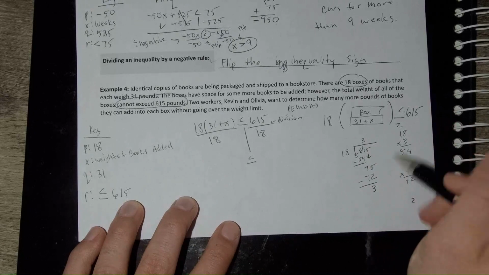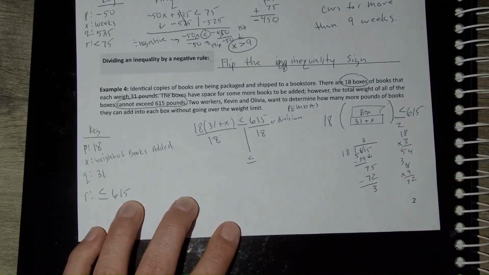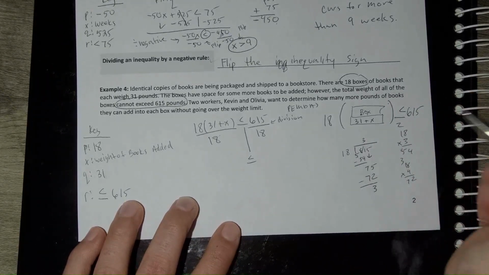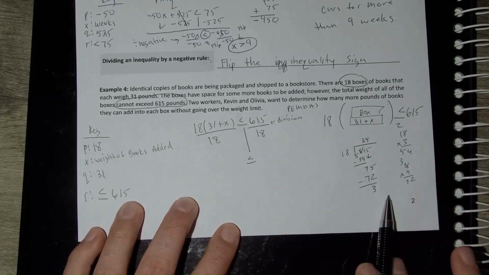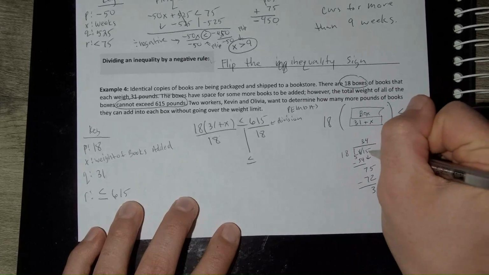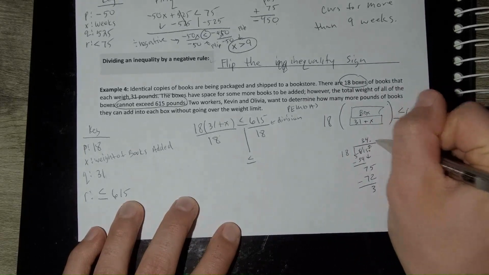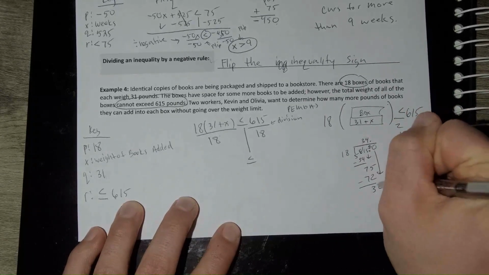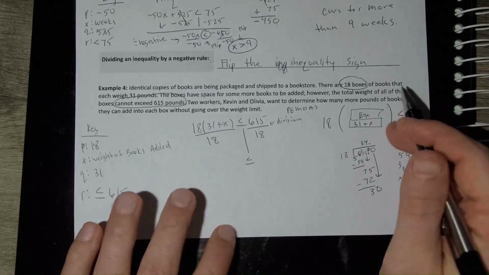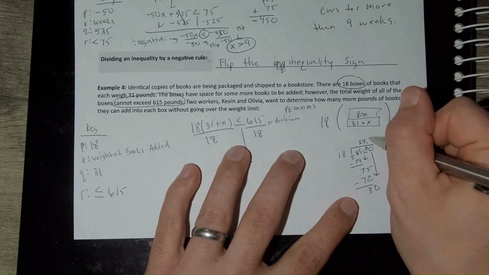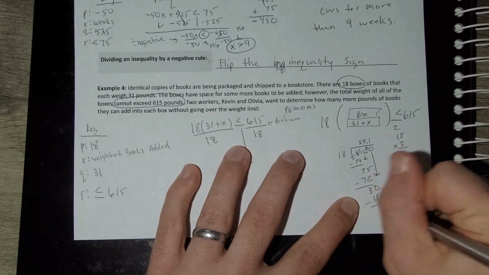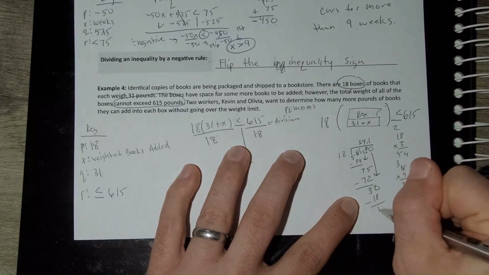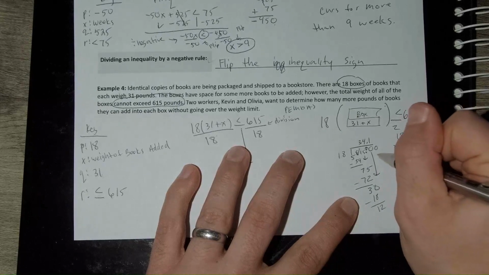Again, I have nothing left to carry down. Ooh, I made a common mistake. I did not put 4 in my quotient. Don't forget to put 4 in your quotient. And so I have nothing left to carry down. So this is when I add a decimal, carry it up to my quotient, and bring down a 0. 18, we can see, goes into this 1 time. And so I can subtract 18, and this just becomes 12. I can carry down my 0.